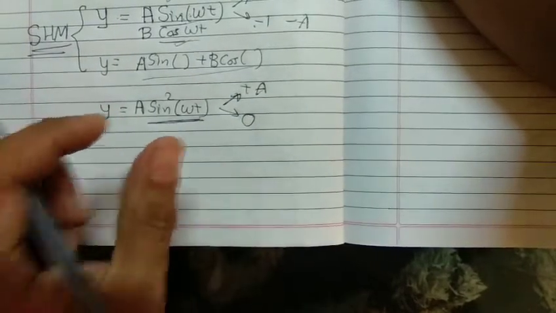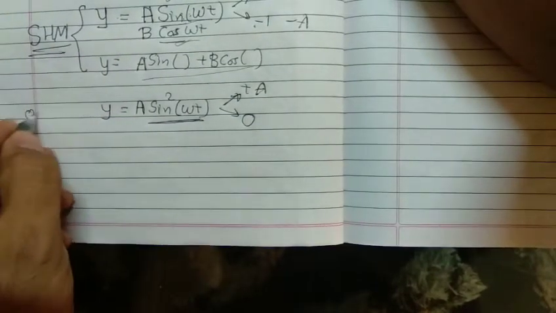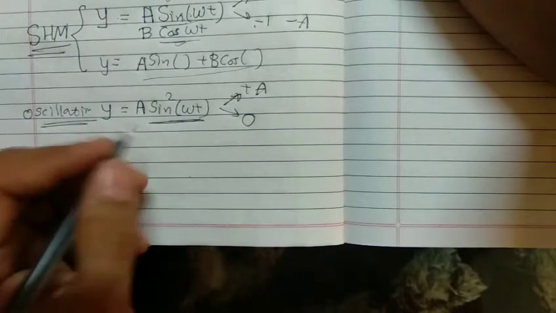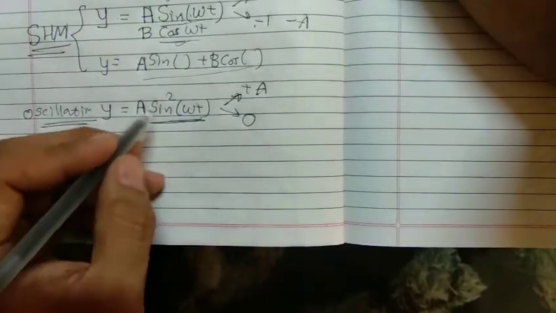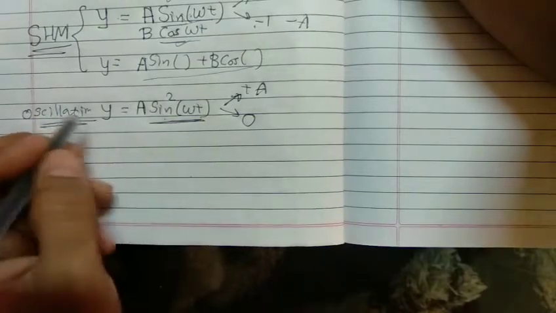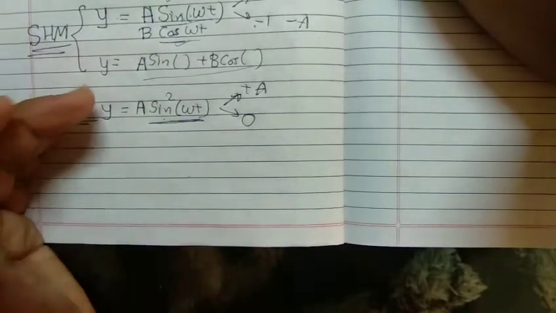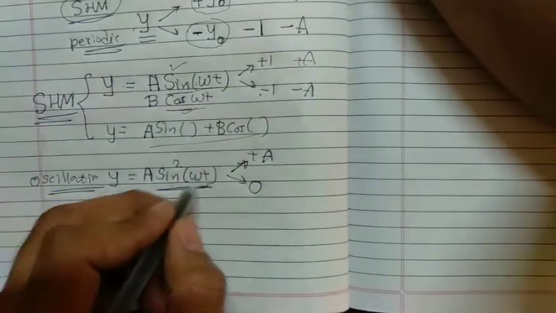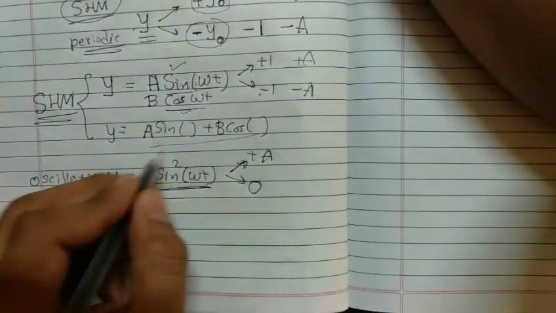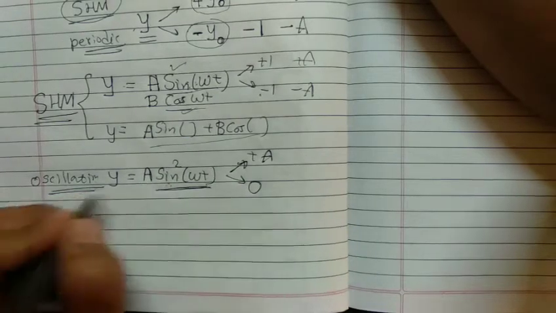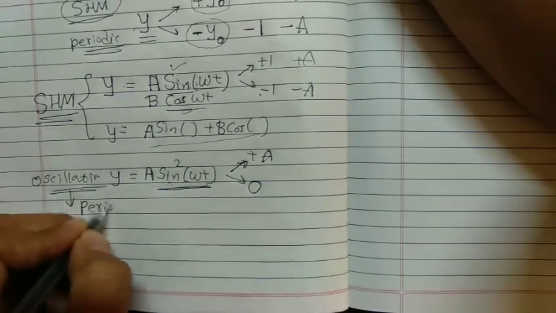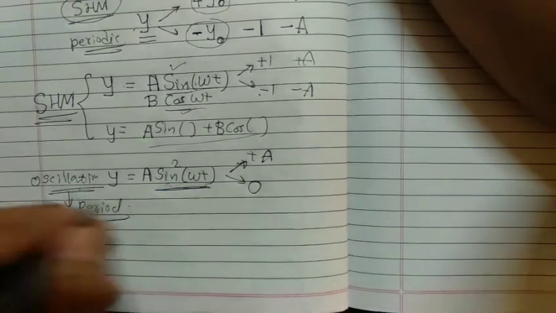So it is an oscillation, we can say, but it is not at all SHM. Similarly, if it is cos square over here, then also it is oscillation, but not SHM. Clear? Now sometimes what happens? This y equal to a sine square omega t, I told you it's an oscillation. So sometimes they can ask you the period of this oscillation.